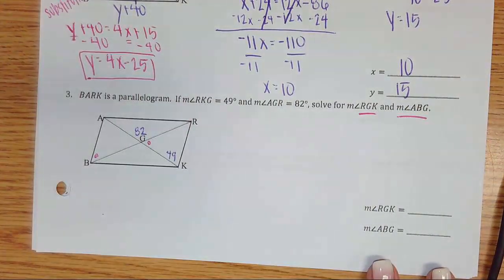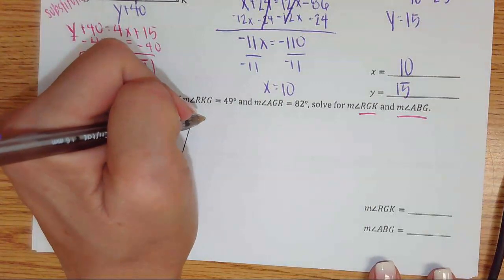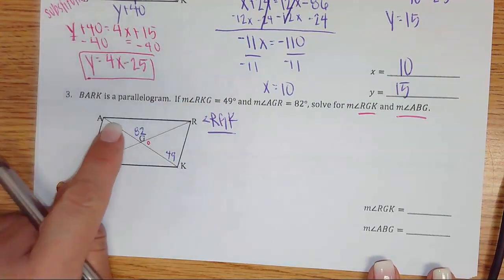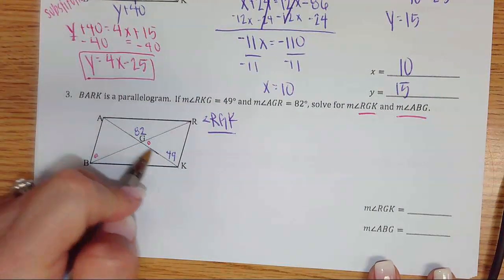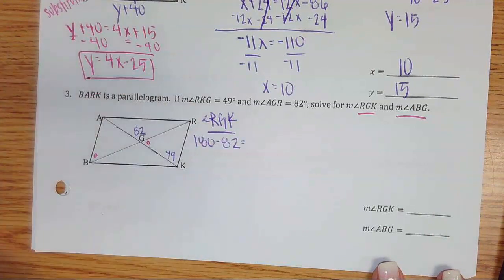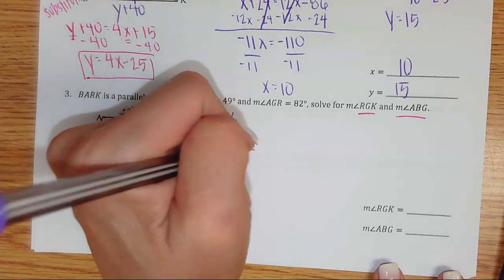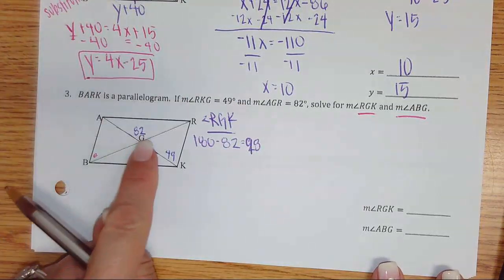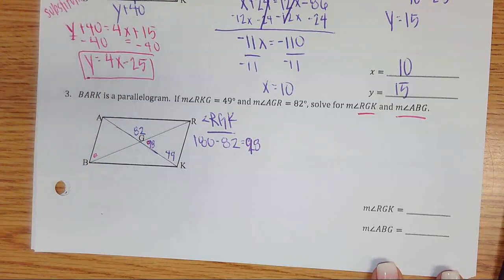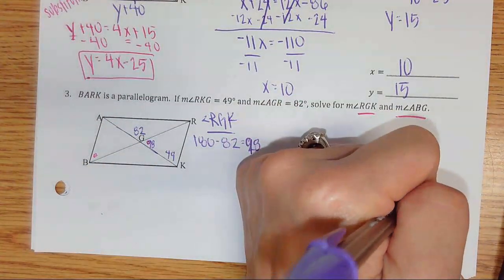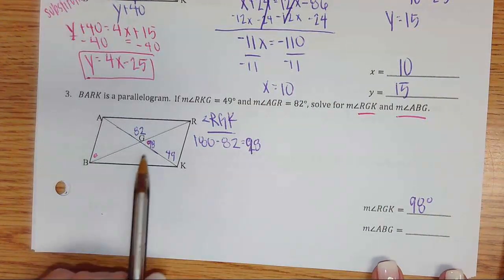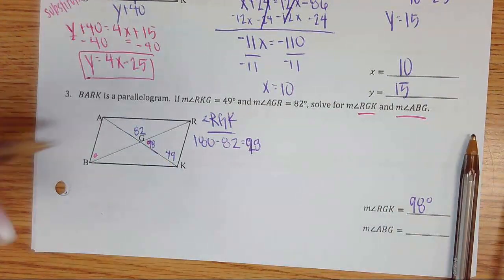Well, I'm going to solve for angle RGK first. All right, and I'm going to do 180, this straight line, and subtract 82. That's going to give me 98 degrees. There was this boy band back in the day called 98 Degrees. 98 degrees, RGK.